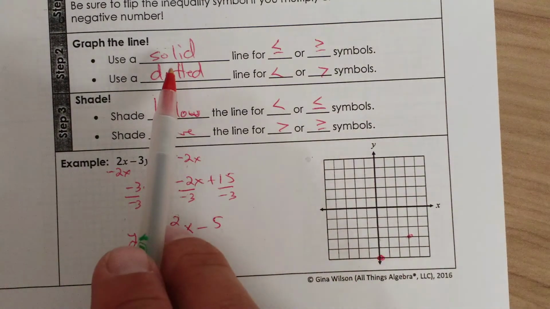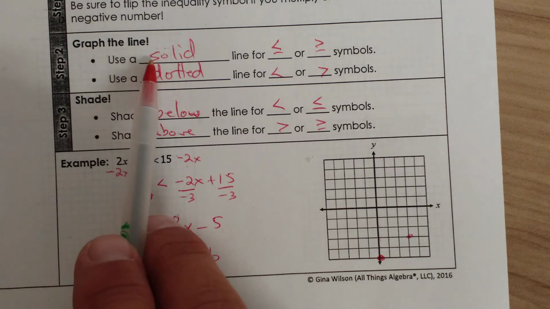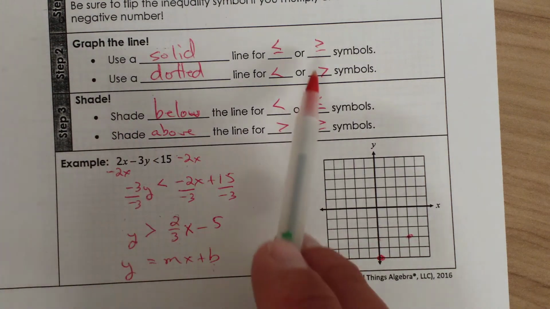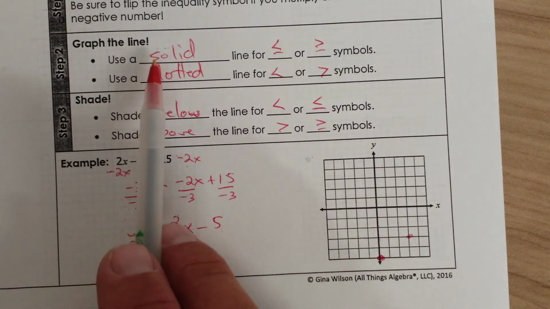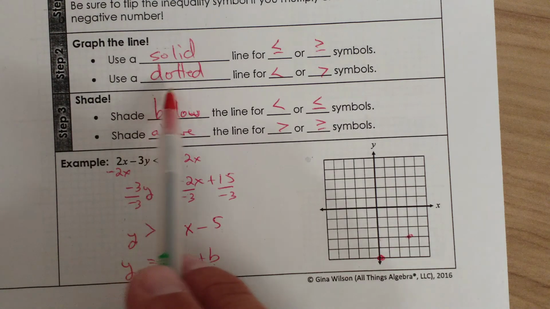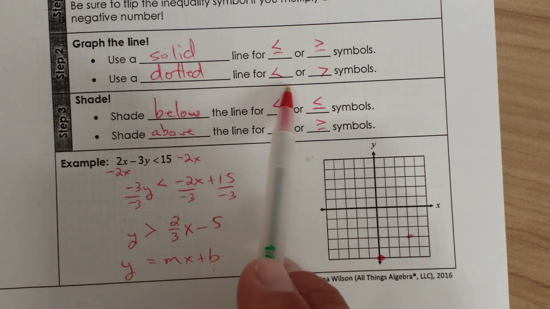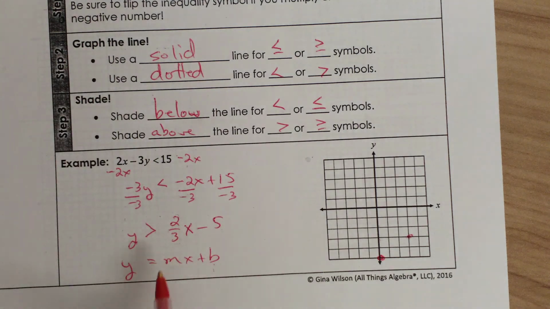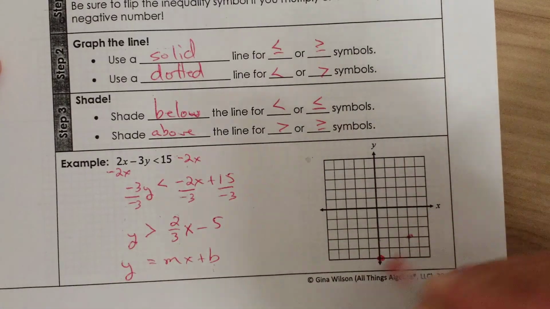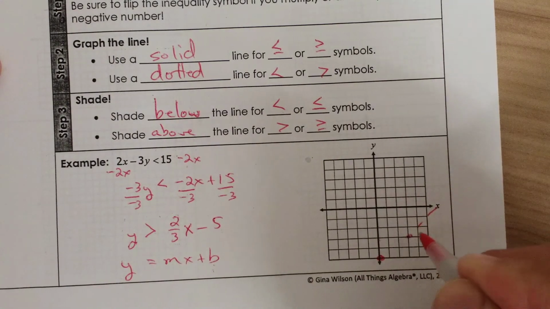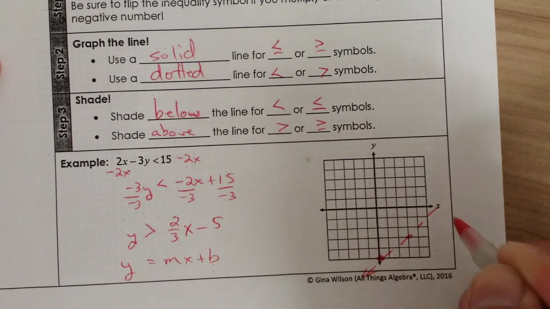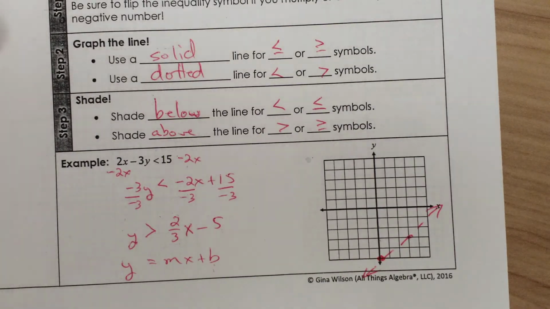However, when we go to graph the line, we now have to consider, is this a solid or a dotted line? Anytime there are inequality signs, you have to take this into account. If there's an equal bar, it's a solid line. If there's not an equal bar, it's a dotted line. Well, there is not an equal bar here, so it's going to be a dotted line. So my boundary line, rather than just drawing a solid line like I normally do, I'm going to draw a dotted line or a dashed line.